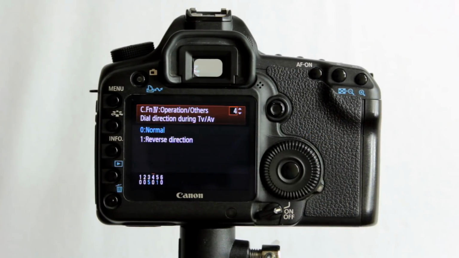Okay, and we'll go to number 4. Now, dial direction during aperture, or should I say shutter priority, and aperture priority. TV, shutter priority. AV on Canon is aperture priority. Other cameras it'll be S and A.